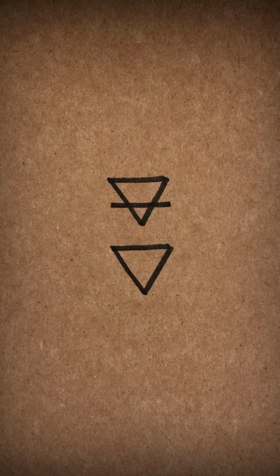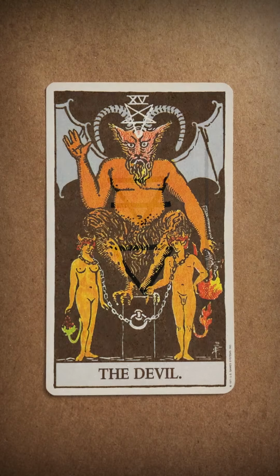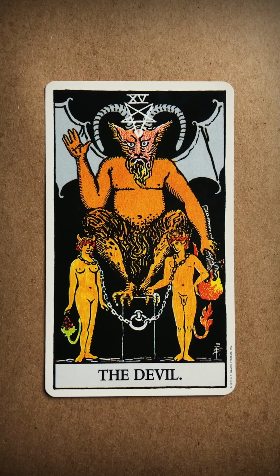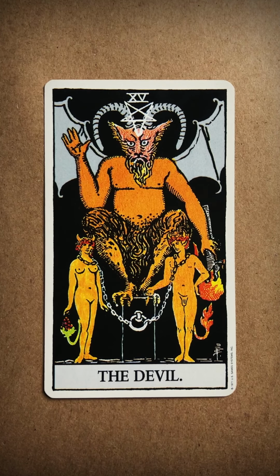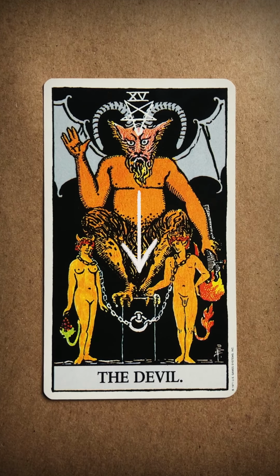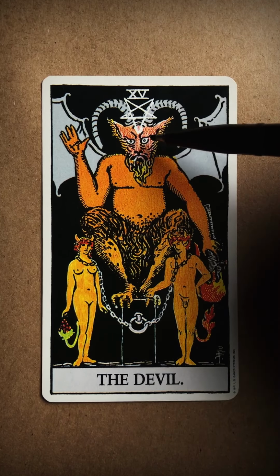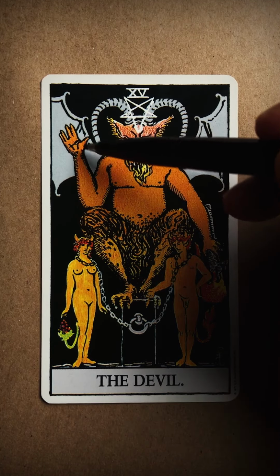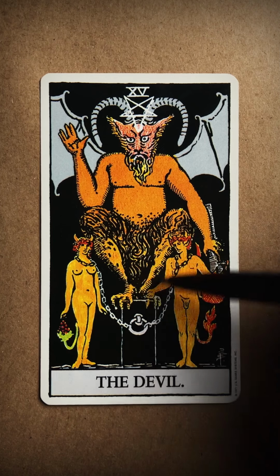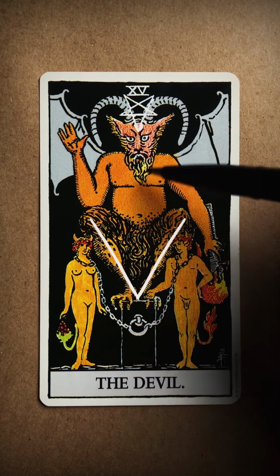The alchemical symbol for both elements are downward triangles, and in many ways, the sign is a convergence of these two energies. If you look at the Rider-Waite Devil card, which aligns with Capricorn, you'll see how much the downward arrow is emphasized. You can see it in the devil's horns, the bottom tip of the inverted pentagram, and its hand gesture. Perhaps most noticeably, the legs of the devil and its beard also create a V shape.